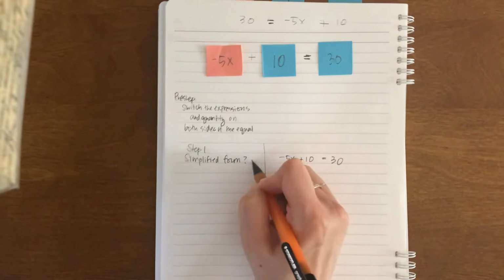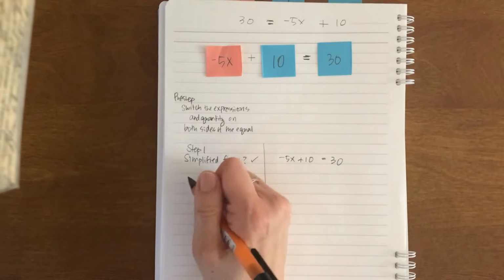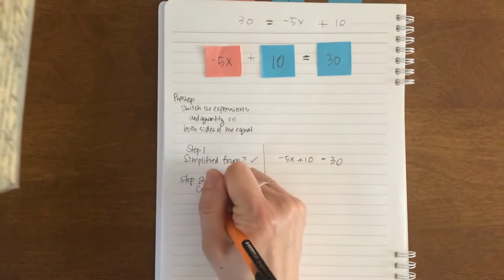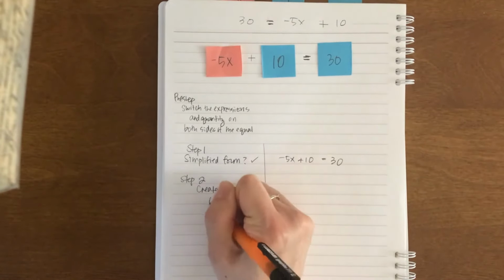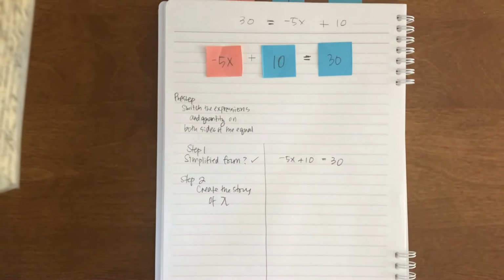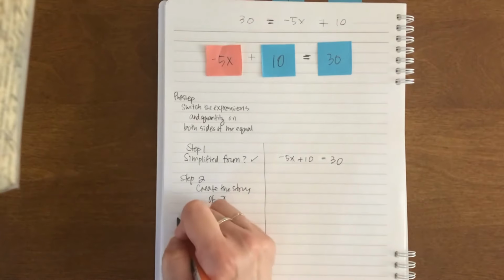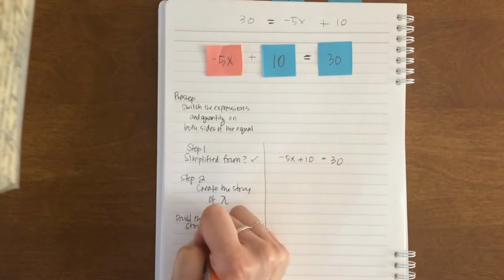So we said, yes, this is a simplified form. And then step 2, of course, is to create our story of x. And again, this x could be any variable, but in this case, we have the x, so that's what we're going to call it. So we're going to build the story, okay?